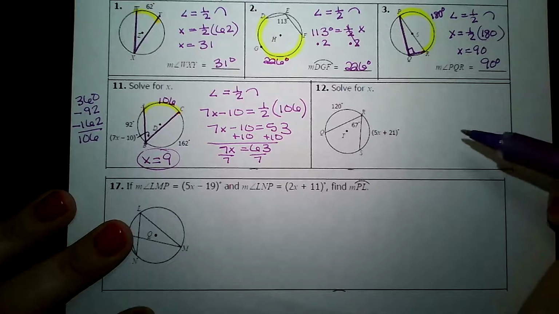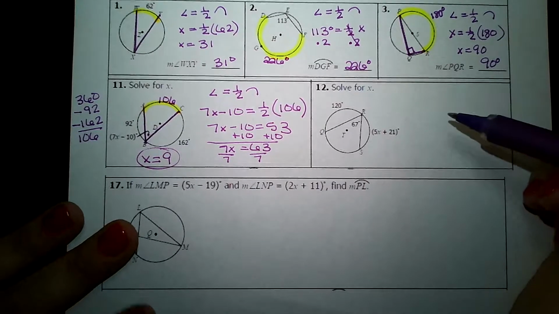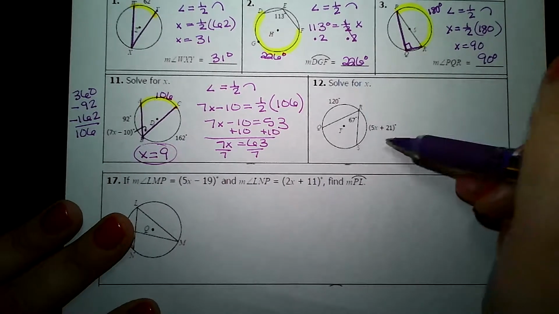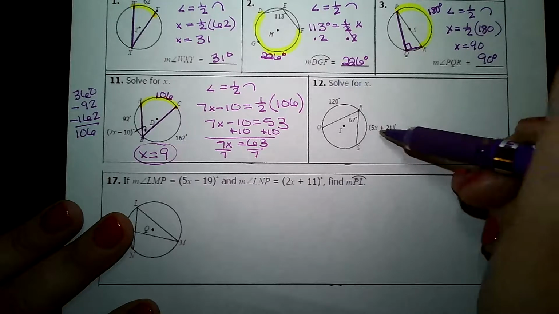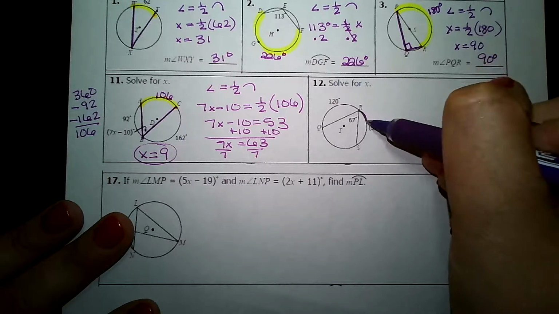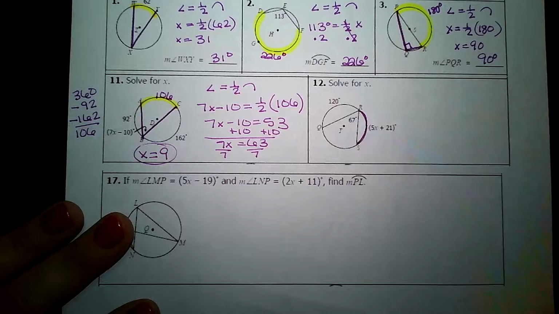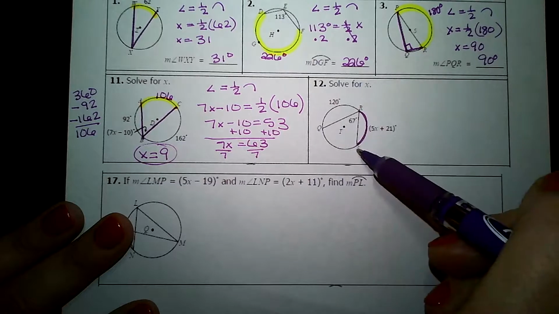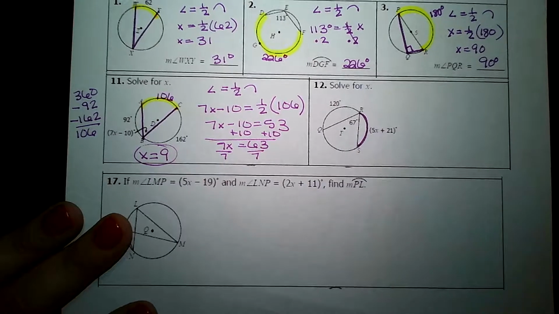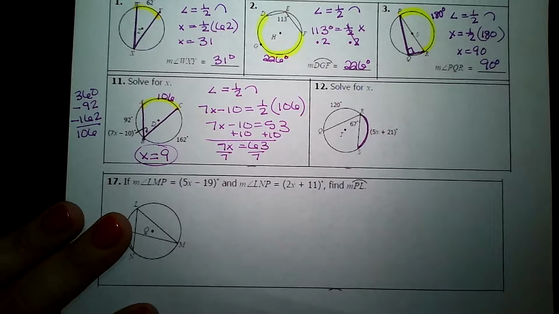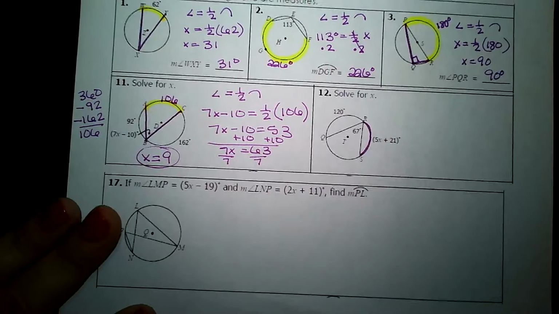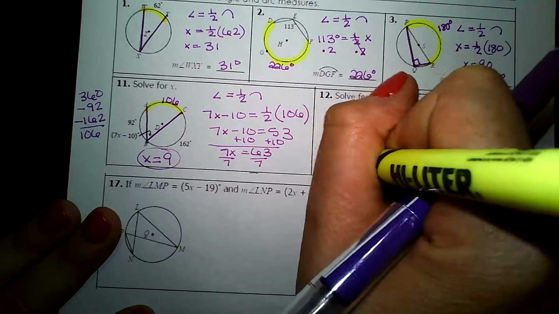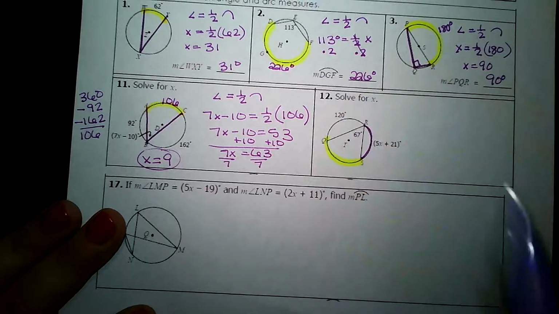All right, let's take another look. Check out example 12 with me. Solve for x as our set of directions. This time the x is out here on RS. Okay, but the inscribed angle is QRS. So QRS, that angle is going to give us the arc from Q to S. So somehow that 67-degree angle is going to help us out with our problem.